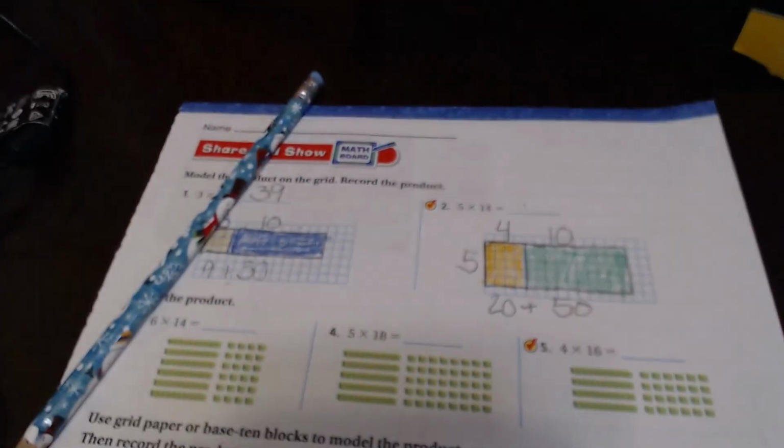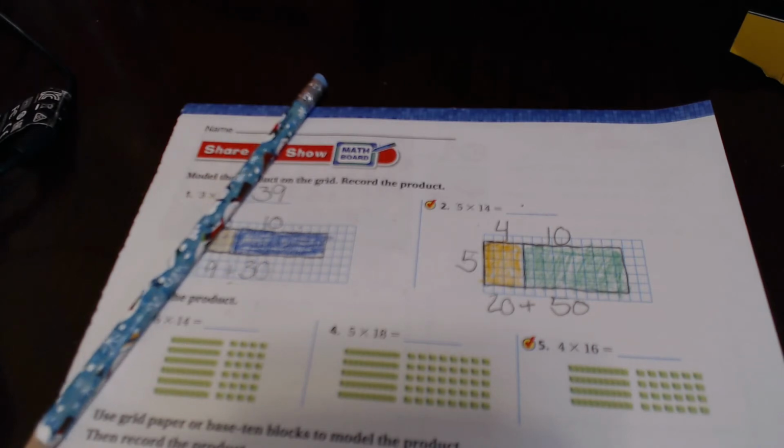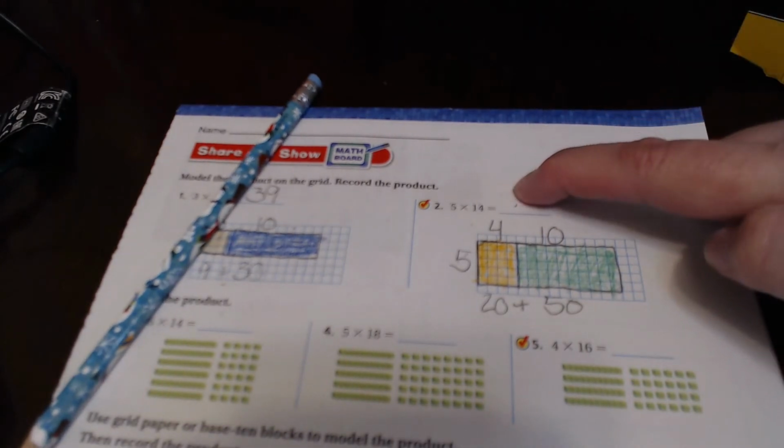All right, I'm going to stop for a second and just talk. Let's say you did this on your own like I asked you to, and all of a sudden you don't have 4 and 10. You did 7 and 7, or you did 8 and 6 because you know those ones. That's fine. As long as your product up here ends up with the same answer as mine, then you did it right.